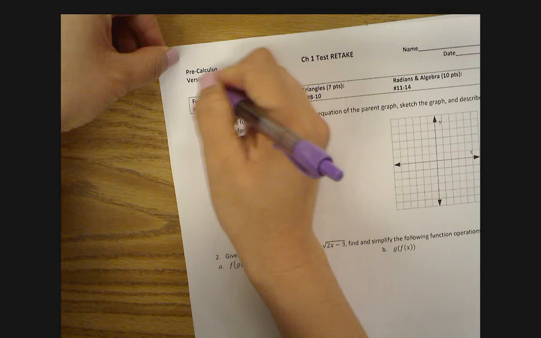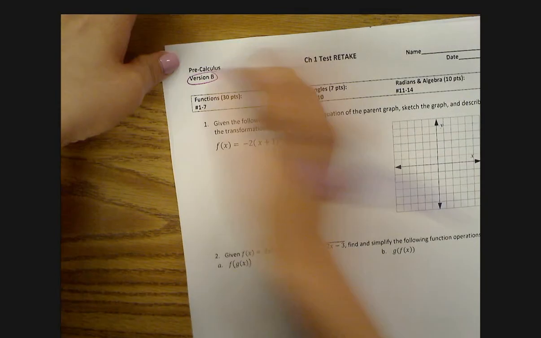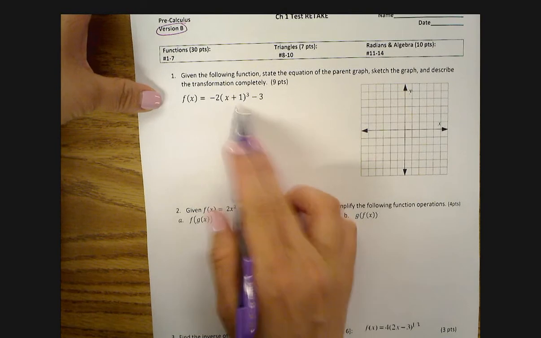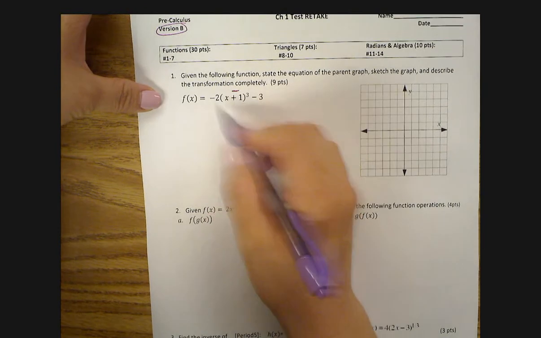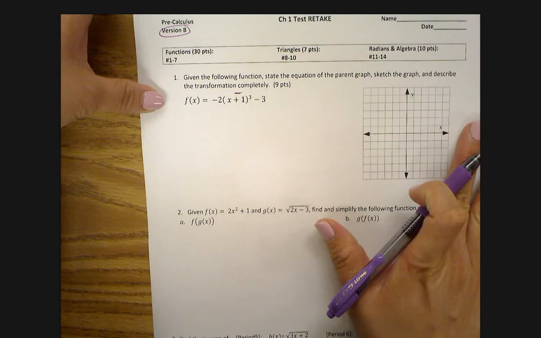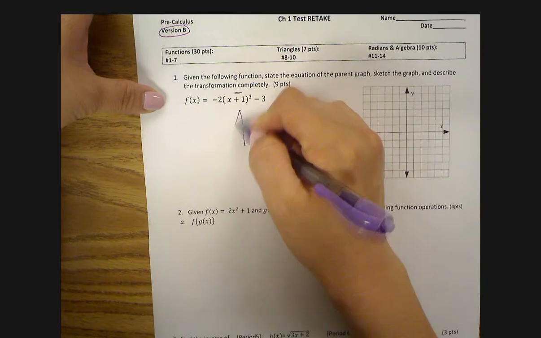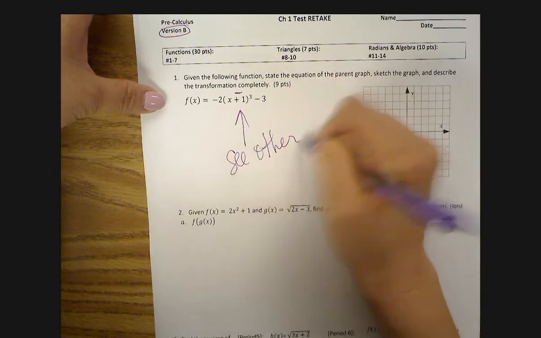B, and I want to refer you, it's very similar to the graph for version A. I think this is just a minus or something. So I want to refer you to that original video because I did it at length and it was actually very good. See other video. It was very helpful, I think.